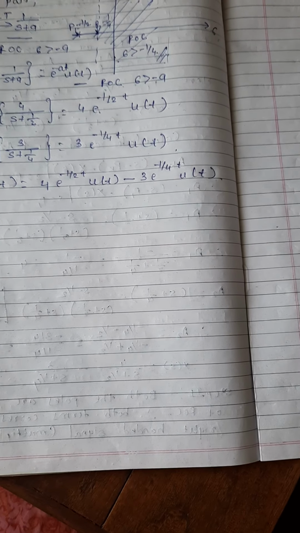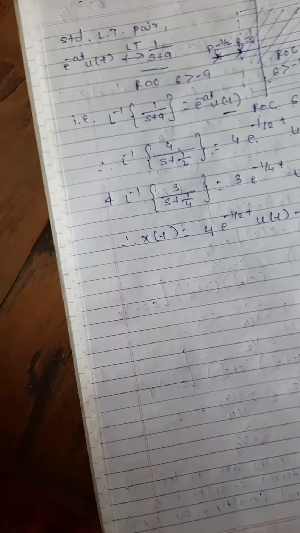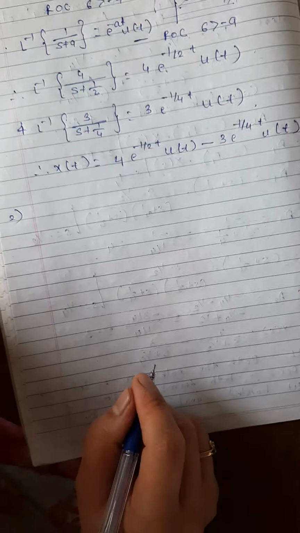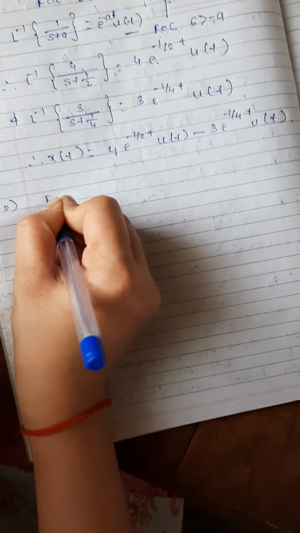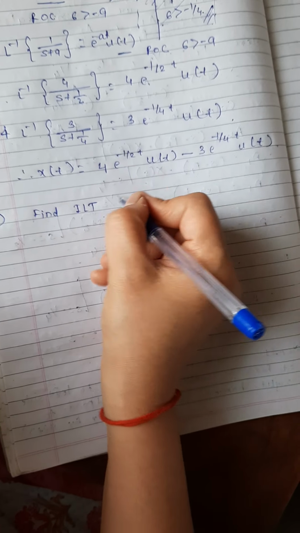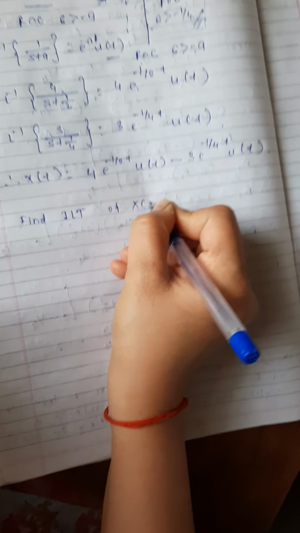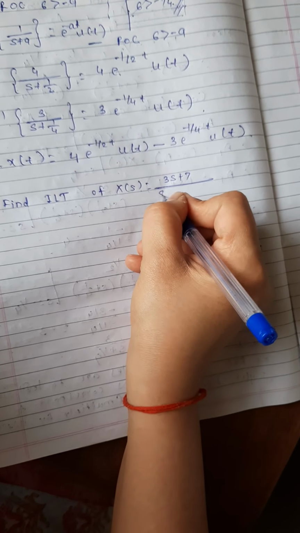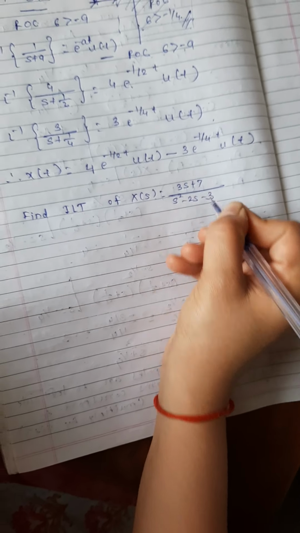Now next problem. Second problem. Find the inverse Laplace transform of X(s) = (3s + 7) / (s² - 2s - 3).